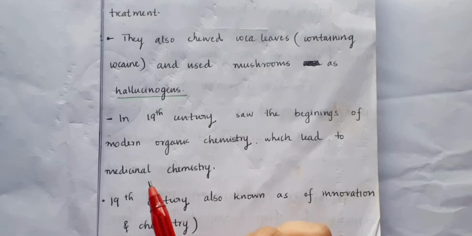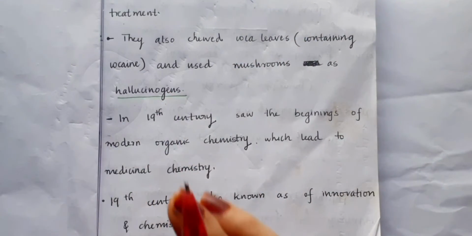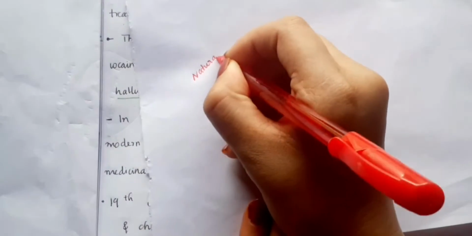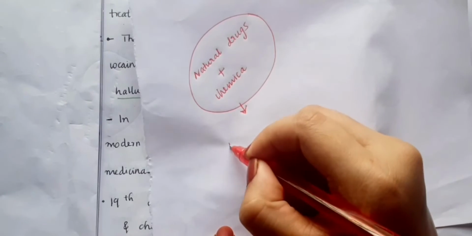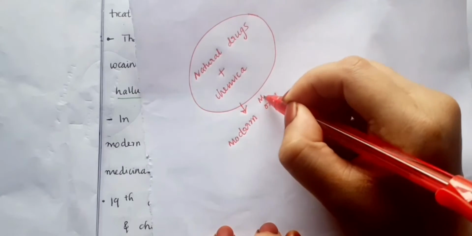The 19th century saw the beginnings of modern organic chemistry, which led to medicinal chemistry. The end of the 18th century and the beginning of the 19th century is a period known as the innovation in chemistry. During that period, natural drugs slowly got mixed with chemical drugs. For example, natural drugs plus chemical drugs together form modern organic or modern medicinal chemistry.